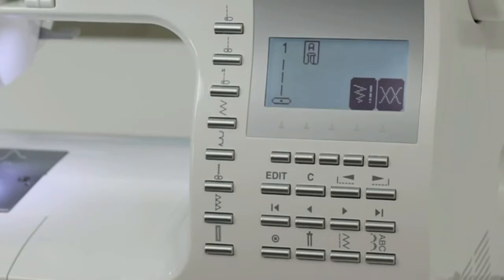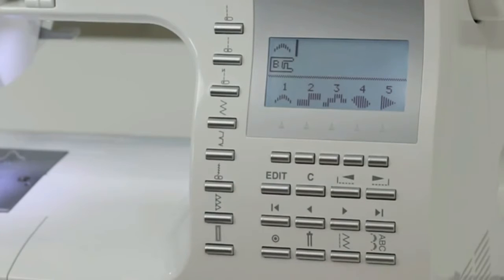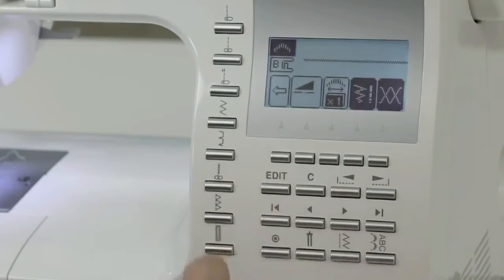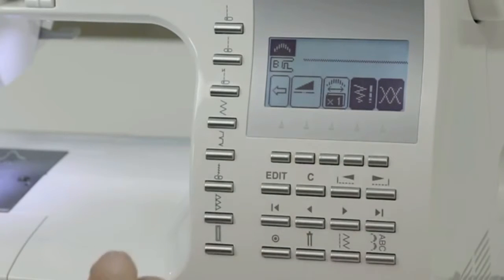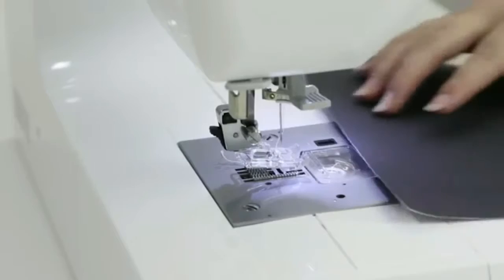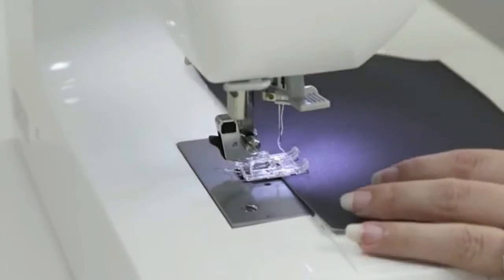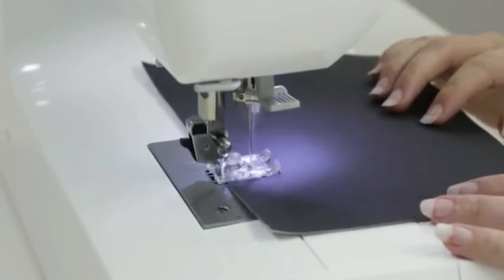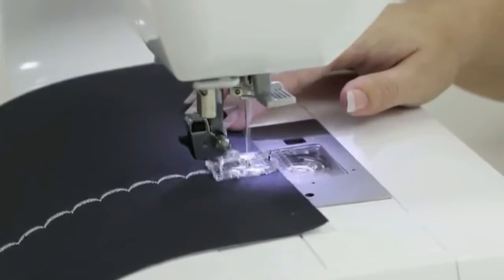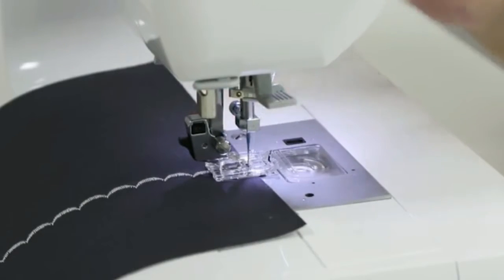To select the scallop stitch, press that ABC button that selects your programmable stitches, and I see that it's number 1, so I'm going to select that. Now I'm going to press the Edit button, and I see these icons. This one is for elongation, and it's already on ×1, so let's stitch it out. Stop sewing at the end of your fabric and trim the thread using the auto thread trimmer.